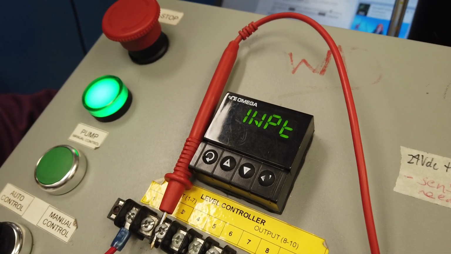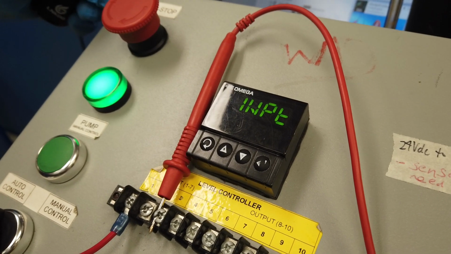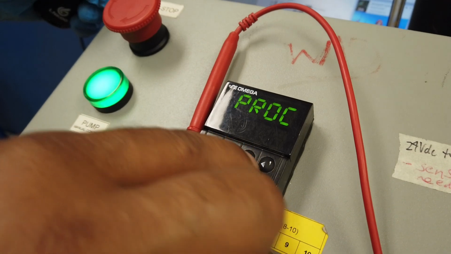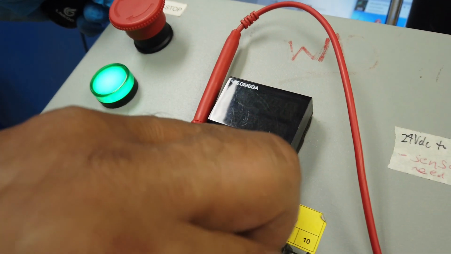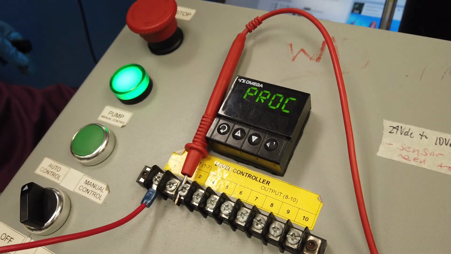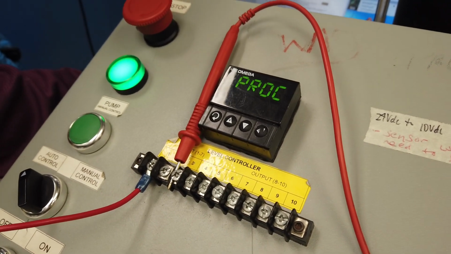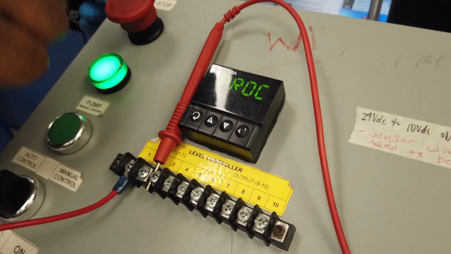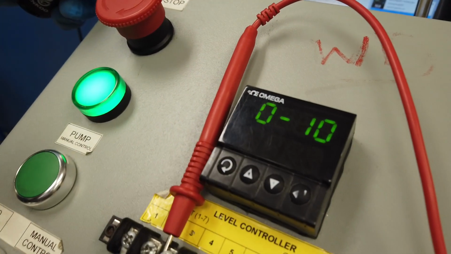We have to set the input. Our input, in this case, is the process, the water level process. So we'll set the input, and process is there, but we have to go to process and then press enter. Process is stored. Then we enter process, and it will show 0 to 10.